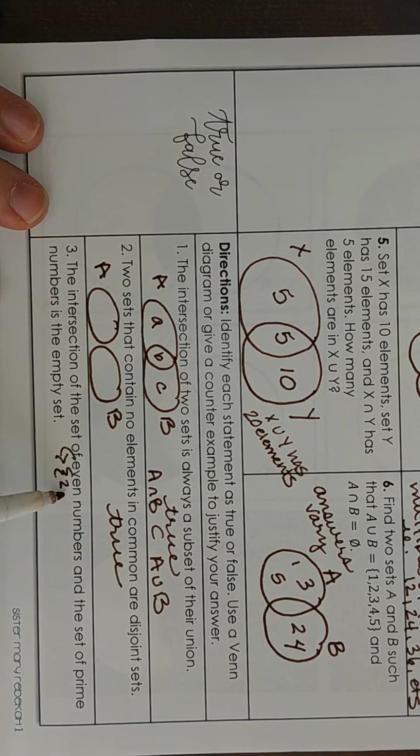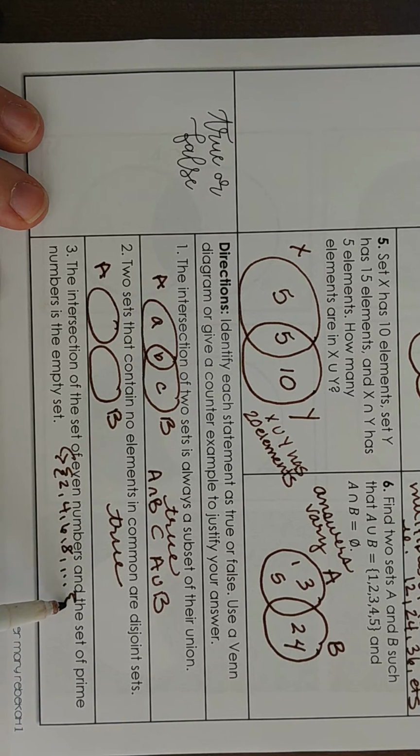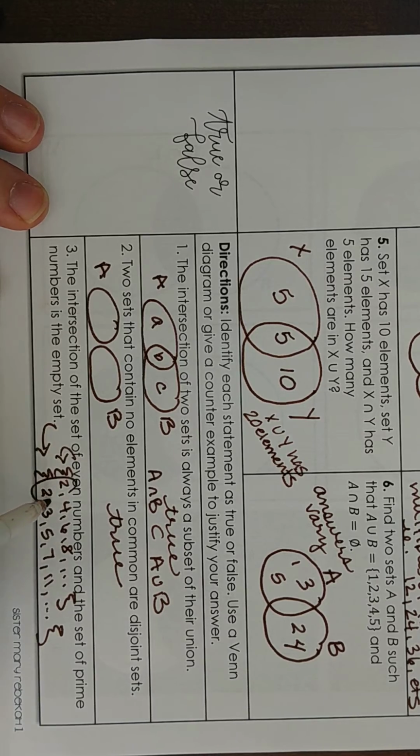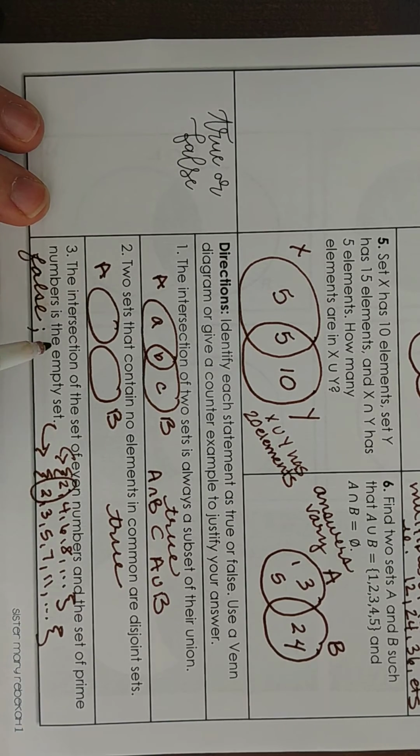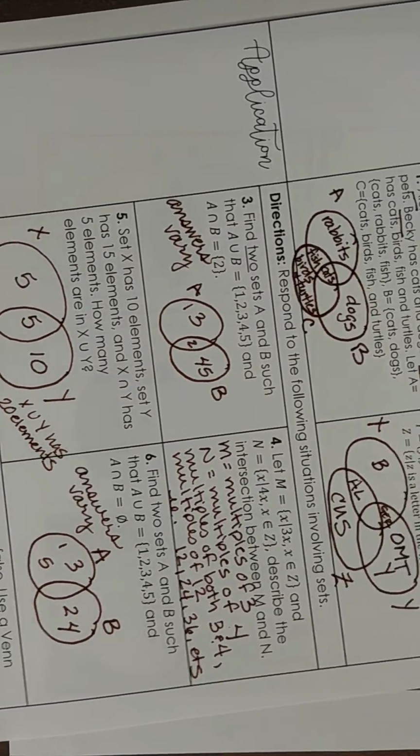This would be 2, 4, 6, 8, etc. The set of prime numbers starts with 2, 3, 5, 7, 11, etc. They do indeed share one element in common, namely 2. So this would be false. The set 2 is the intersection of prime numbers and even numbers.